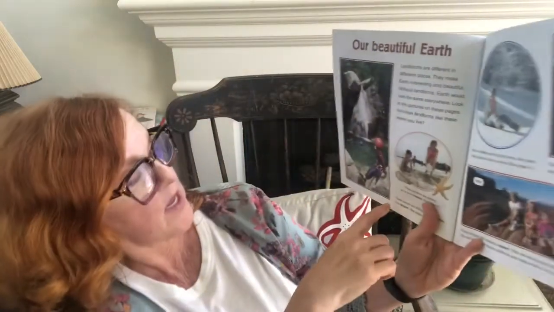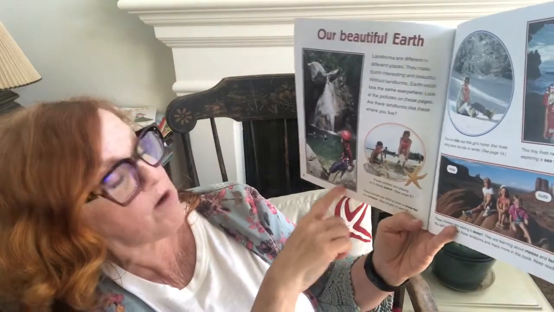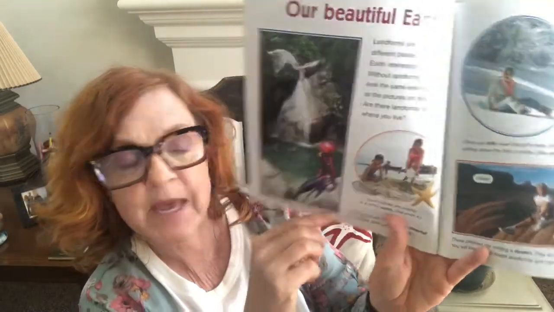Our beautiful Earth. Landforms are different in different places. They make Earth interesting and beautiful. Without landforms, Earth would look the same everywhere. Look at the pictures on the pages. Are there landforms like these where you live? Let's see. Here, these people are sliding down a waterfall in a canyon. We have some canyons if it rains.